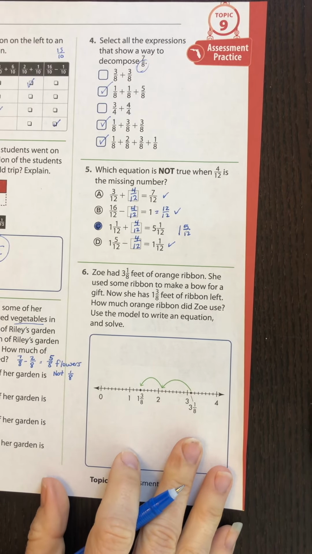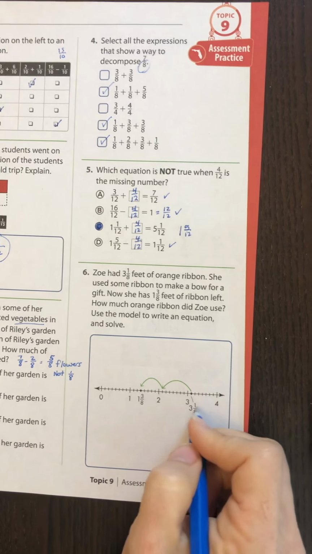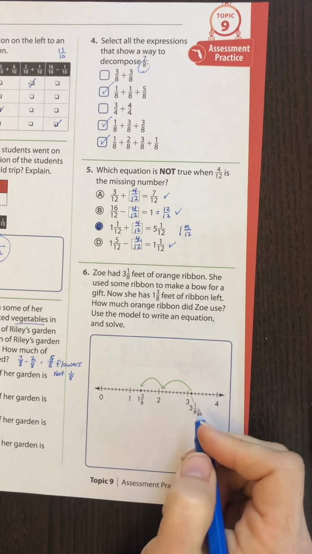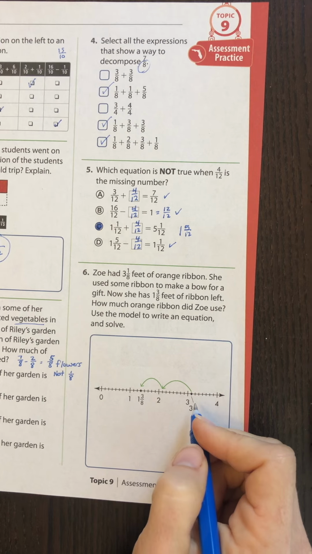Zoe had 3 1/8 feet of orange ribbon. That's right here, the little dot. She used some ribbon to make a bow for a gift. Now she has 1 3/8 feet of ribbon left. How much orange ribbon did Zoe use? Use the model to write an equation and solve.